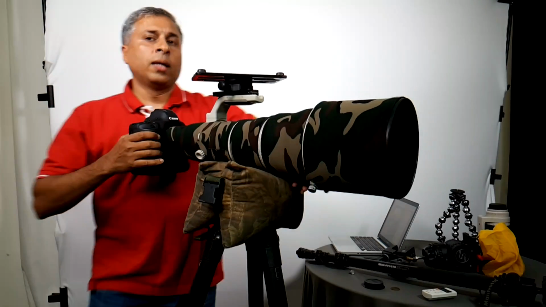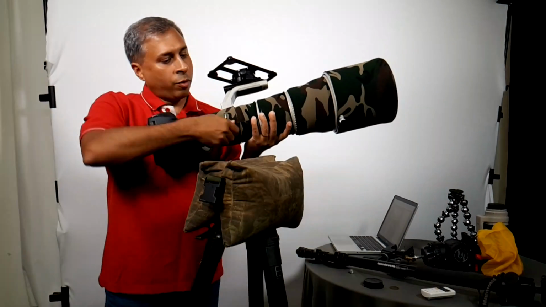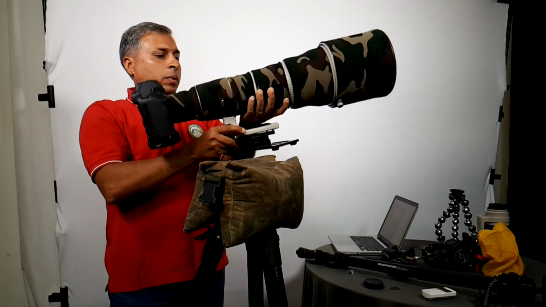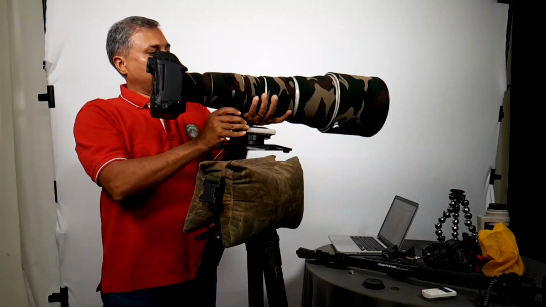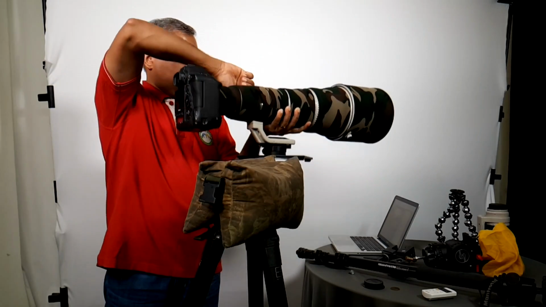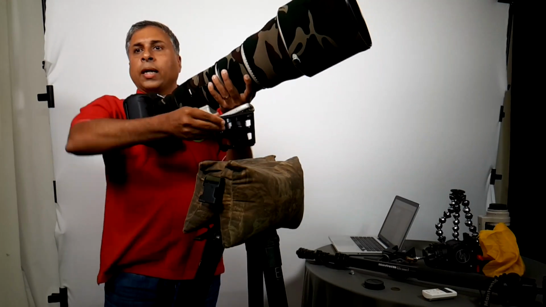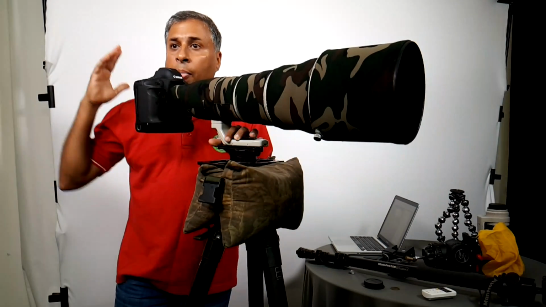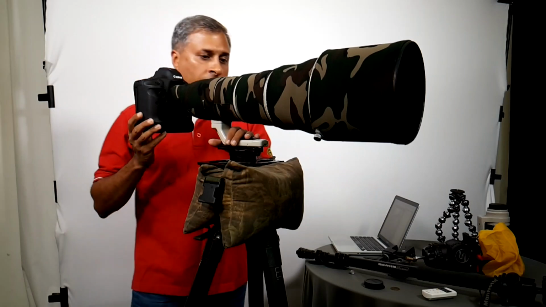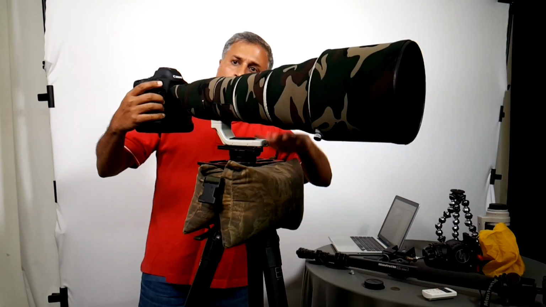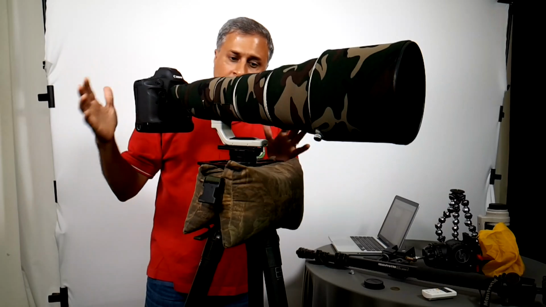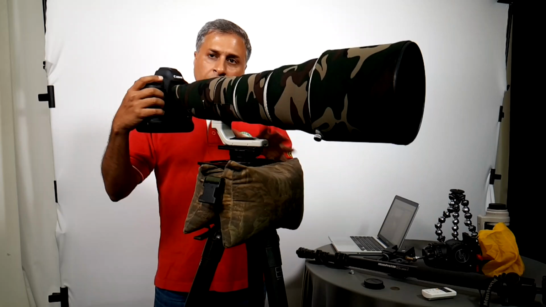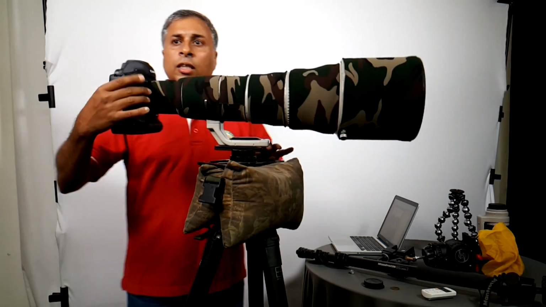Obviously now you have to rotate, flip the collar, so it goes down. There you go, it locks itself. And this you can turn however you want. Then I place it on the bean bag. Once you place this on the bean bag, as you can see, there is a good amount of gap. Again, absolutely fantastic stability, no issues. So what I do is hold the lens like this, beanbag supported, and as you can see, it just rotates.